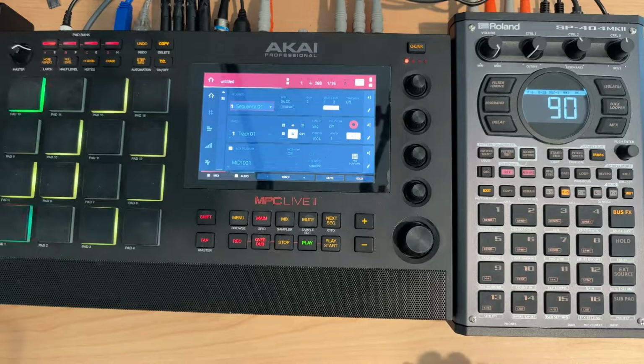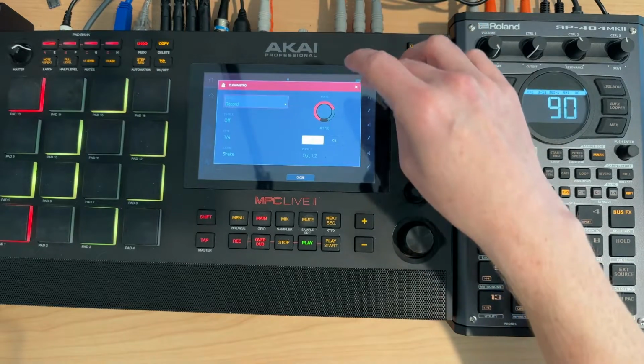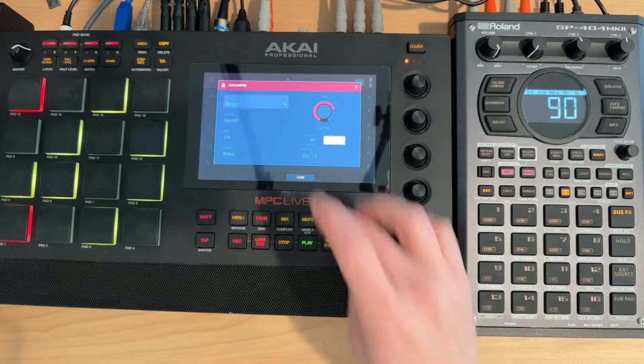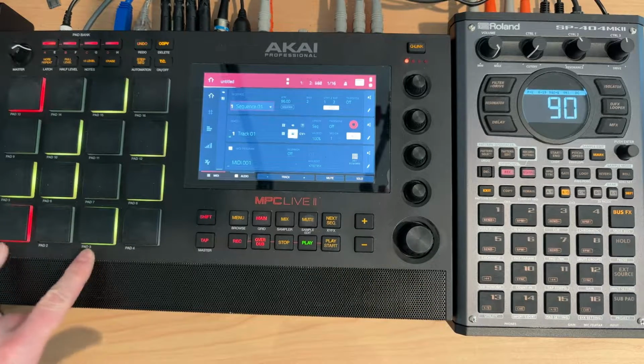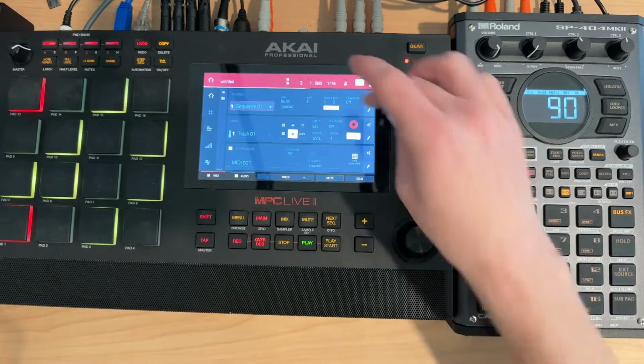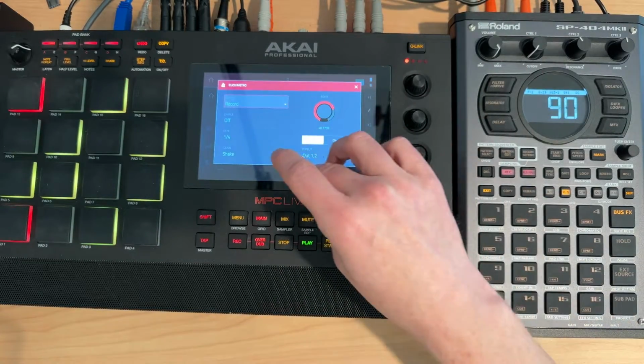With that said, I'm going to go back to the menu here and let's just record something. I don't know if I was in time because I didn't have the metronome on, but we'll see. But you can see the notes are triggering, the pads are lighting up, but we're not getting anything out. And I guess at this point I might as well turn the metronome off.